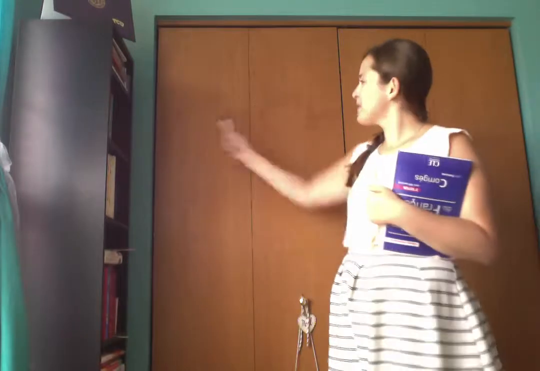Okay, so now that we see this map of the United States, go ahead and work with your partner to fill in the rest of the state names. I'll give you 2 or 3 minutes to do that. Okay, now that everybody has finished filling in the state names, we are going to move on to the lesson.